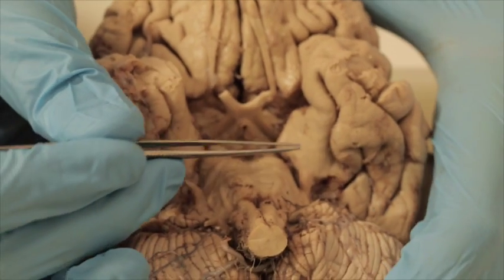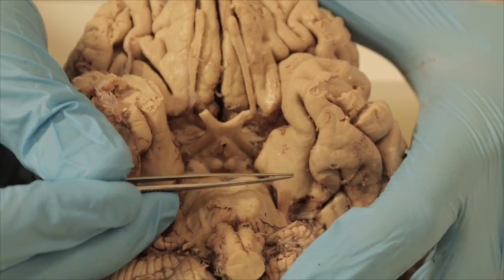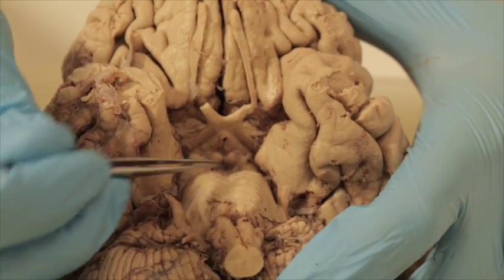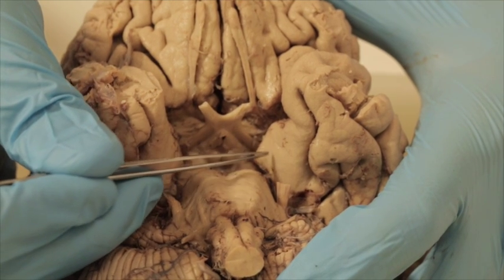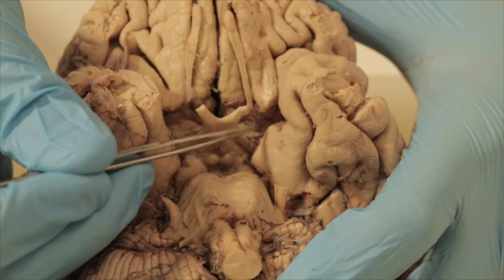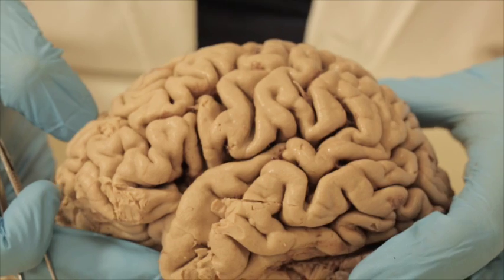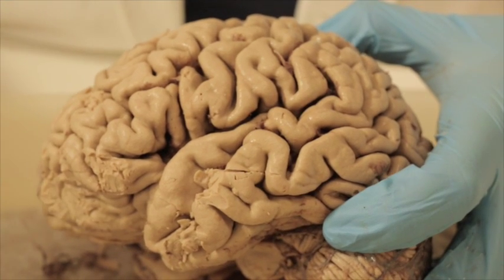Here we can see the medial aspect of the temporal lobe, and very importantly the parahippocampoid gyri on either side, which appear to hug the brainstem. Here we can see the uncus, and deep within this fold of the parahippocampoid gyrus we would find the amygdaloid nucleus. Here we can observe the lateral surface of the brain, and just some basic landmarks.